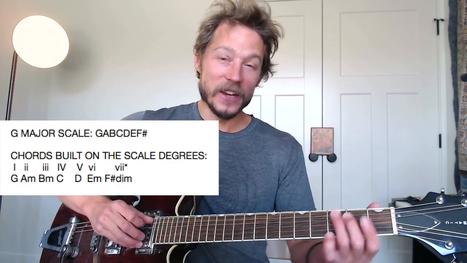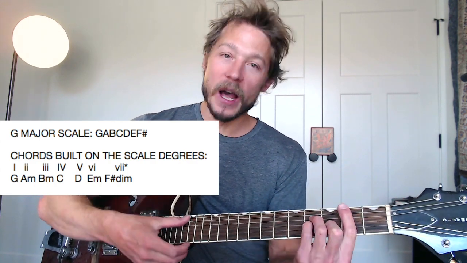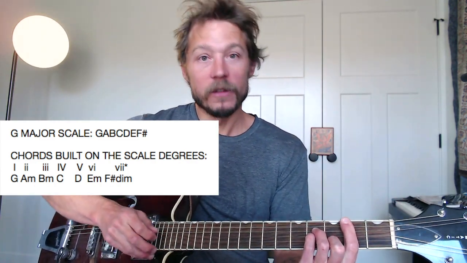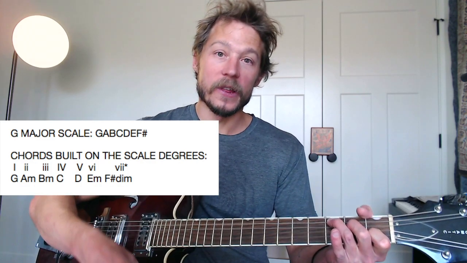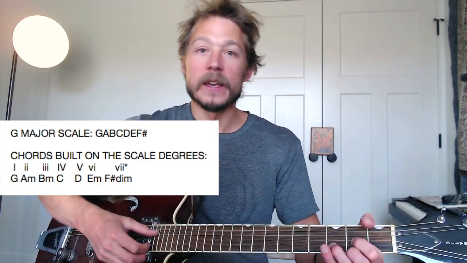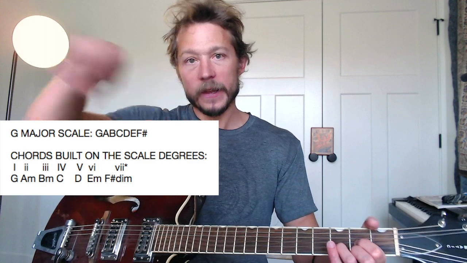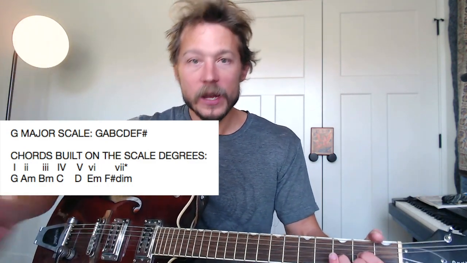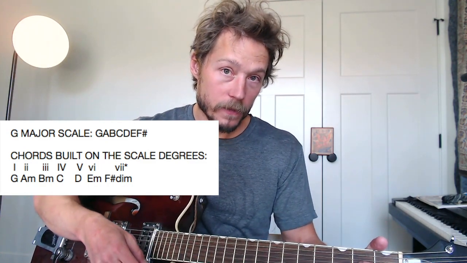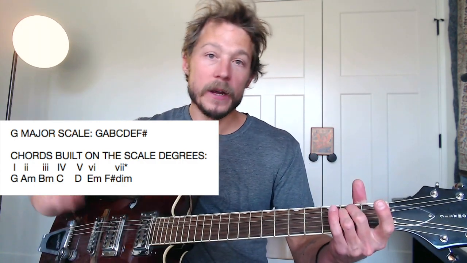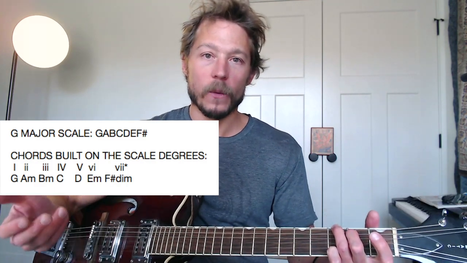If I go to my second note, which is A, I get an A minor. And then I get a B minor for the 3 chord. The 4th scale degree is a C. I build a chord in C major. 5th scale degree is D. So it follows the same scale degrees as in the melody, right? 1, 2, 3, 4, 5, 6, 7. But we're just building a chord on each one. 6 is minor, that's E minor. Then the F sharp diminished, don't worry about that one. And then we're back at 1, G.